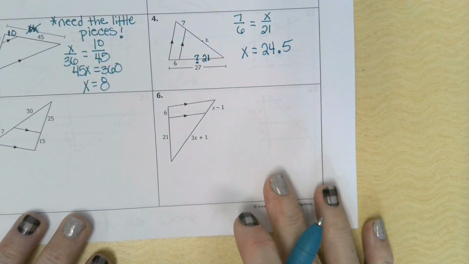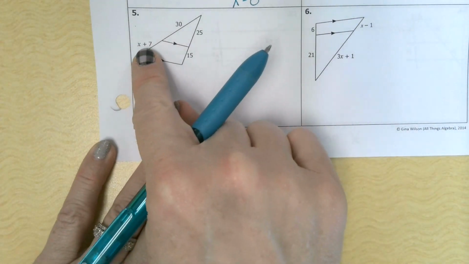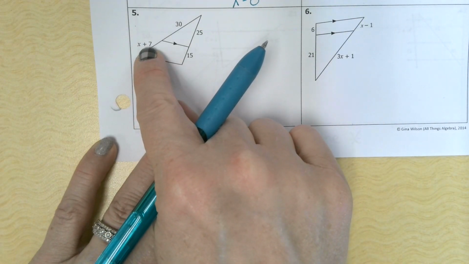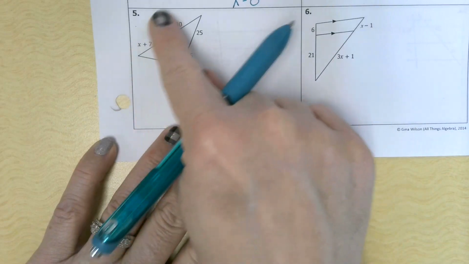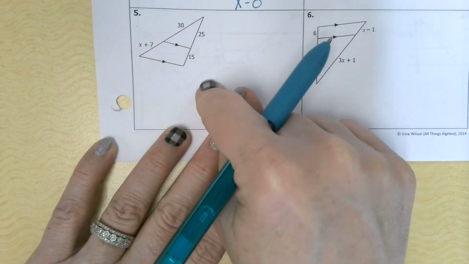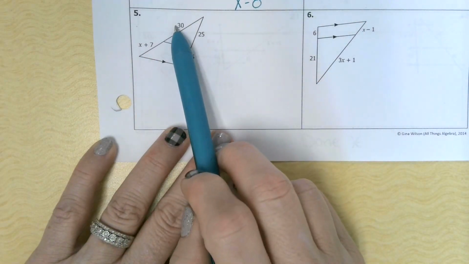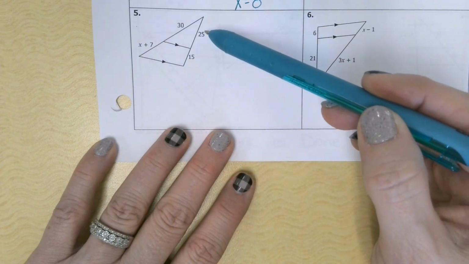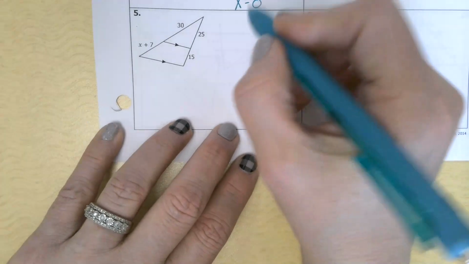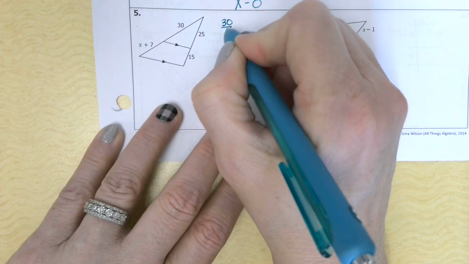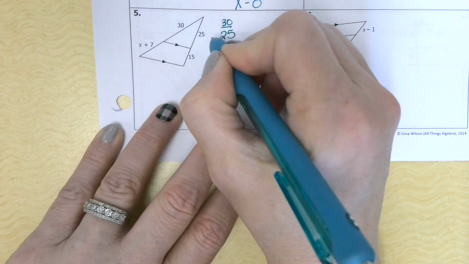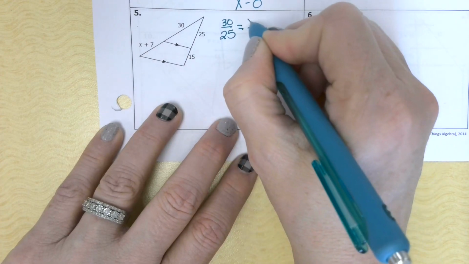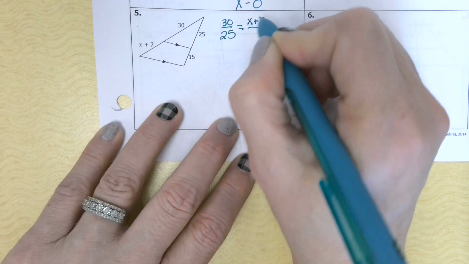Okay. All right, then we get to some problems. This is why we practiced on this 2 days ago with these polynomials, the binomials. Okay, so we're going to set this one up the same exact way that we've been doing the others. I can go left over right equals left over right, or top over bottom equals top over bottom. So I'm going to go 30 over 25. I went left over right this time because I mix it up all the time. So then that puts x plus 7 over 15.